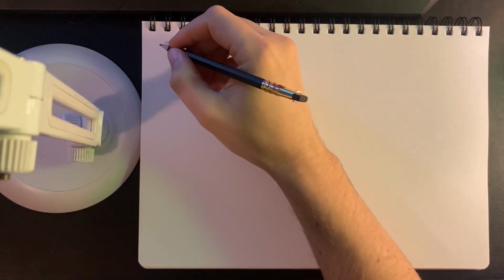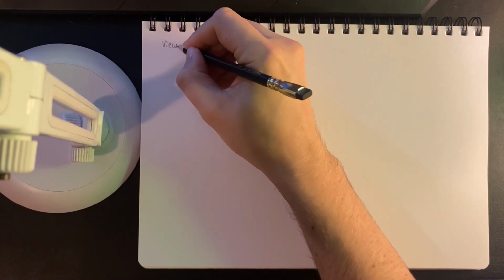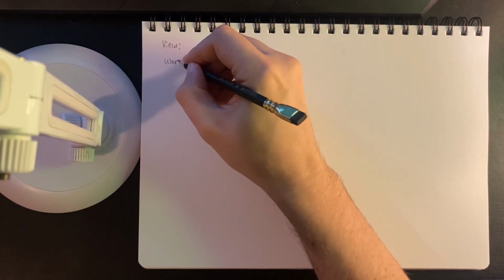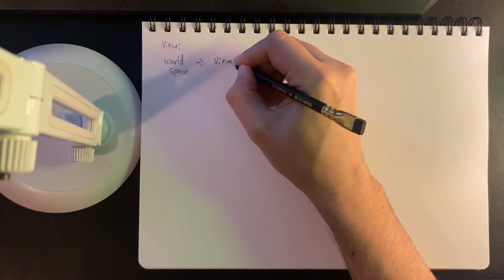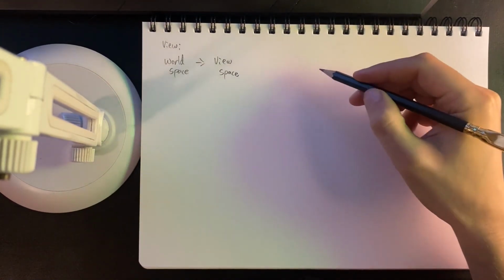Okay, so that's really all we need to know about in terms of putting things out there in the world. The next transformation I'm going to look at is what's called a view transformation. Now, a view transformation takes world space and transforms that into view space. Now, what is the benefit of that? Well, so far we've been doing the following.